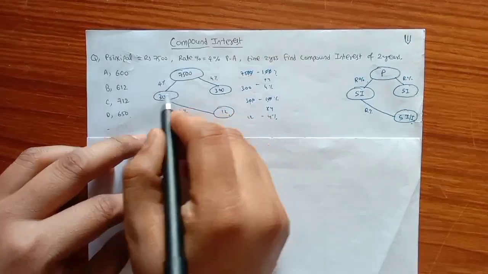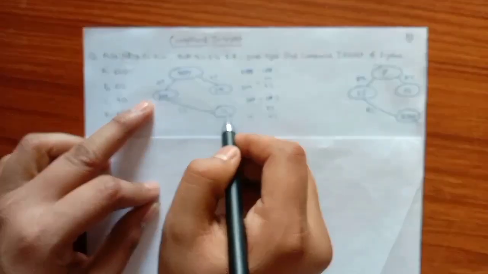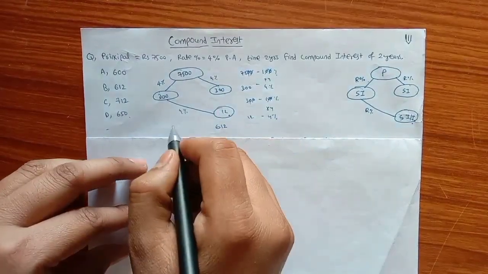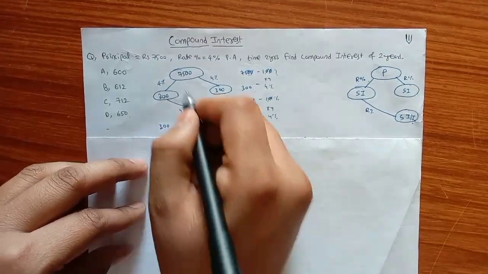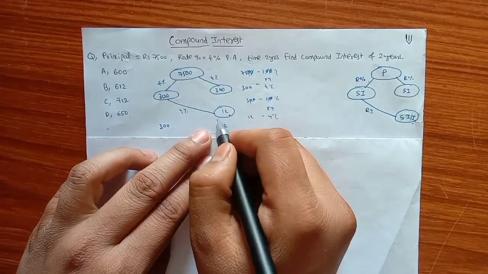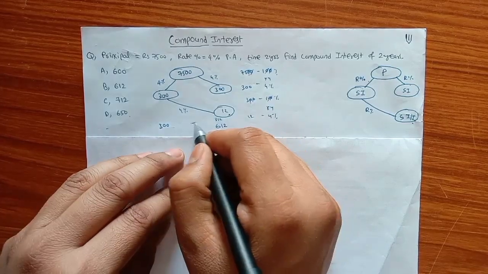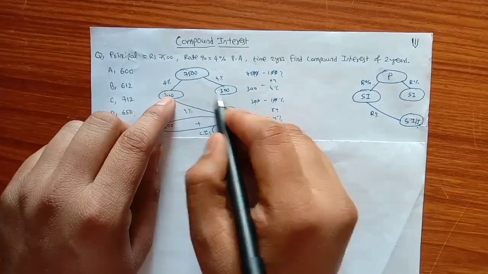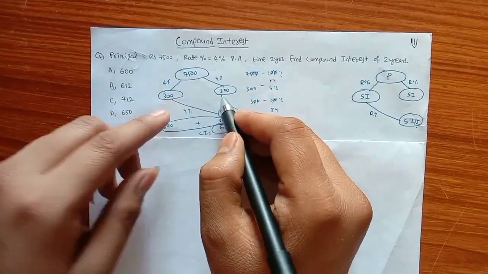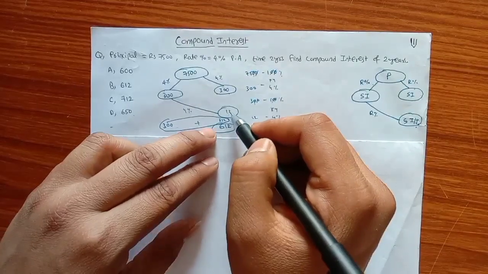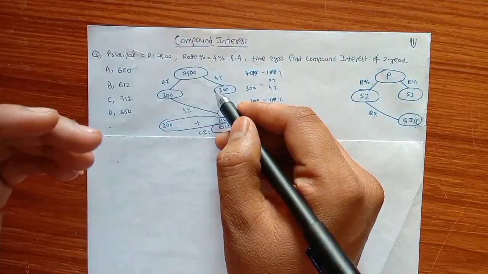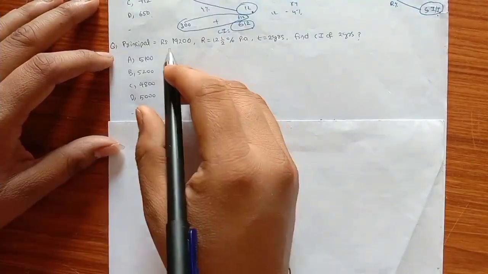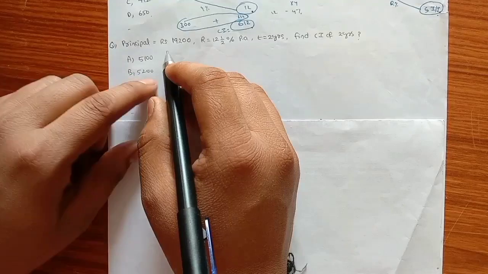Now if we sum all these things, 300, 300 and this 12, we get 612. So this is the interest for the first year and this is the interest for the second year. The second year's interest is 312. We need to sum these two things, then we get the CI. These two, 300 and 300, are the simple interest. So if we add this 12 to this SI, we get the compound interest, known as CI.